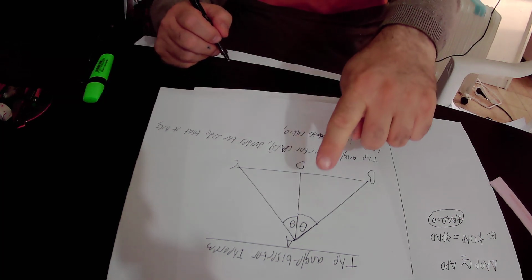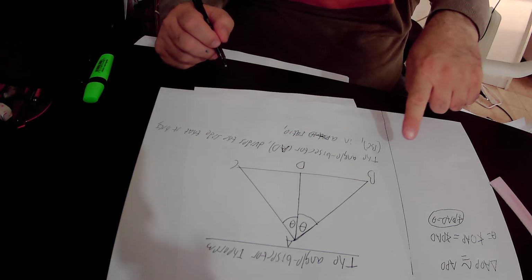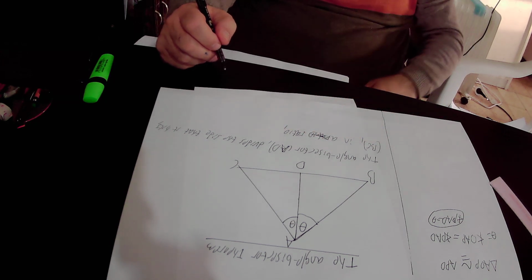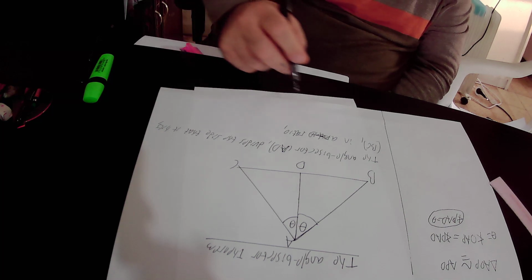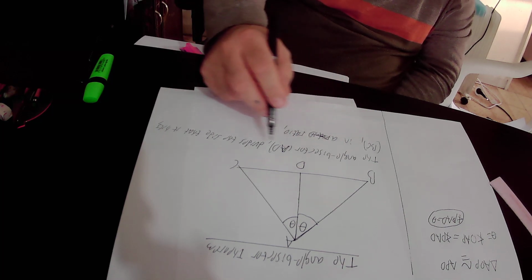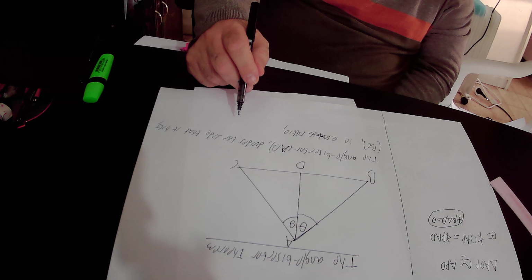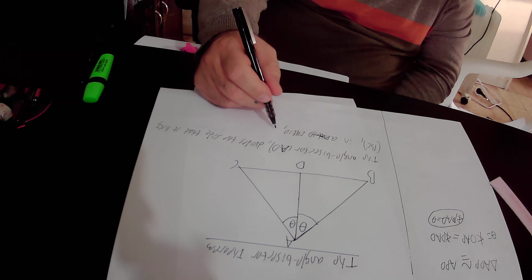Angle bisector AD meets side BC at point D, and it divides it into two parts, side BD and side DC. And the ratio between those two parts is BD over DC.